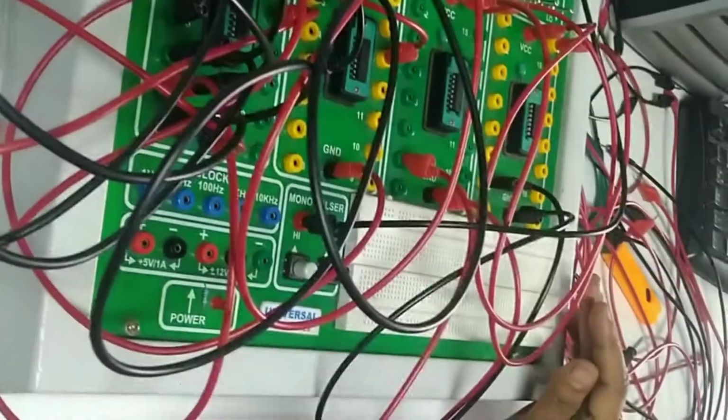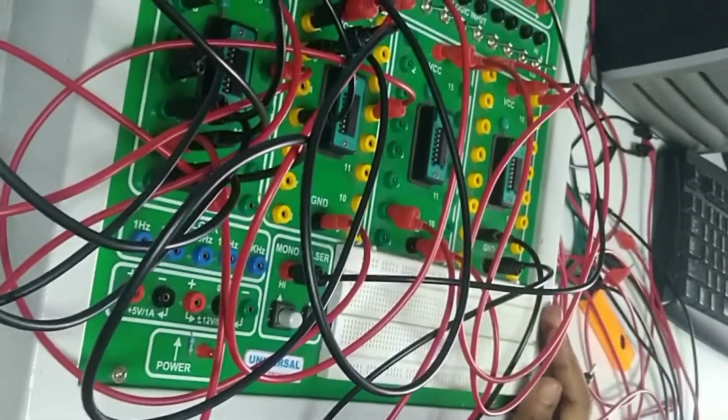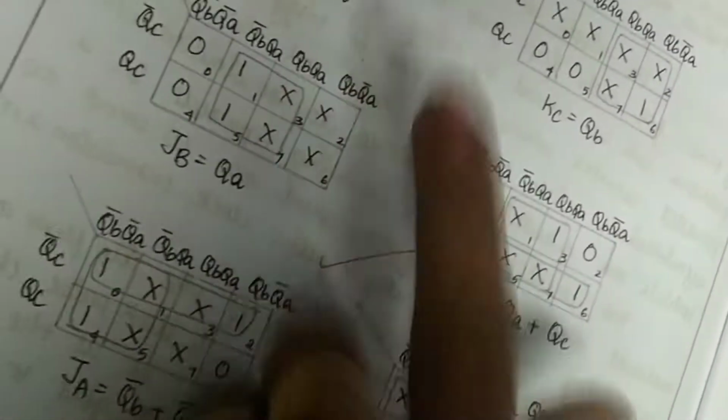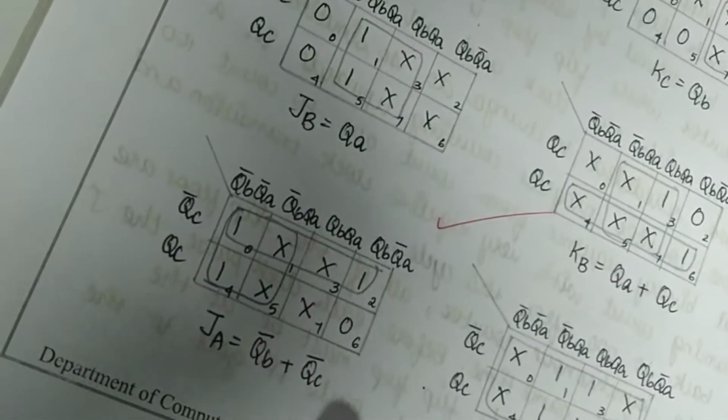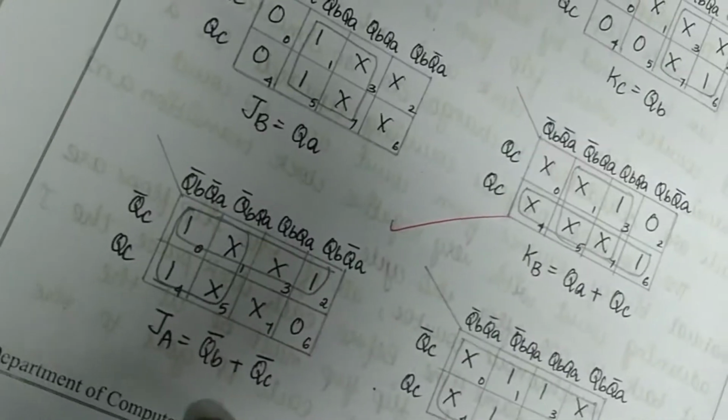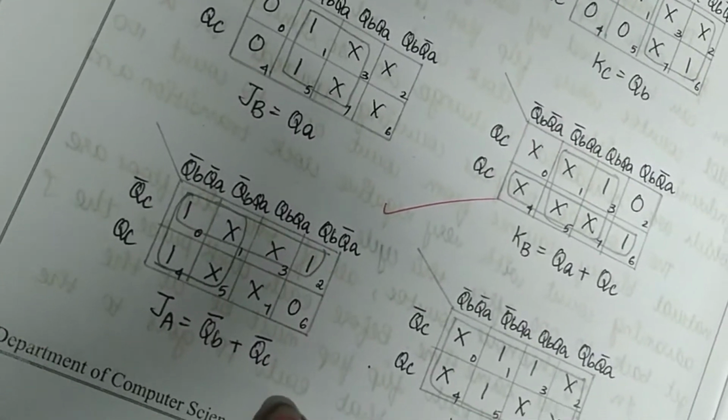Now we have to connect the inputs. You can check the input for JA. The input for JA is JA = QB bar plus QC bar, which is nothing but an OR gate. I need an OR gate input.